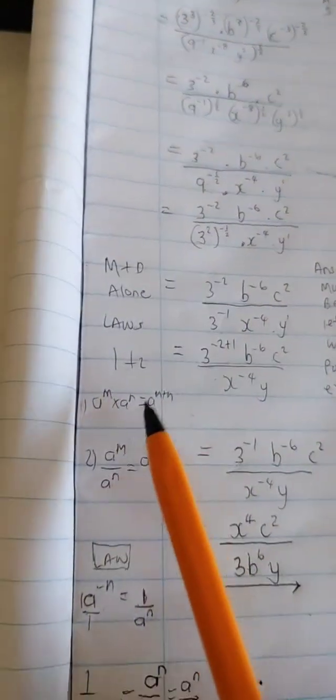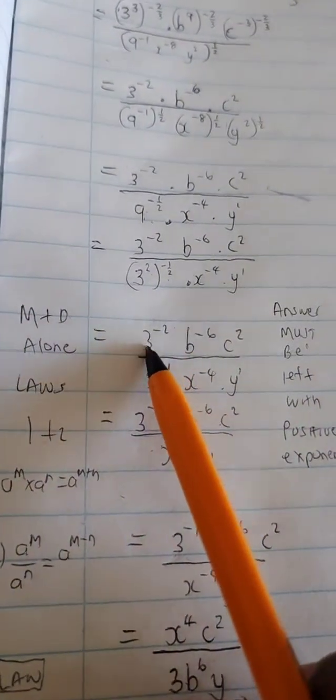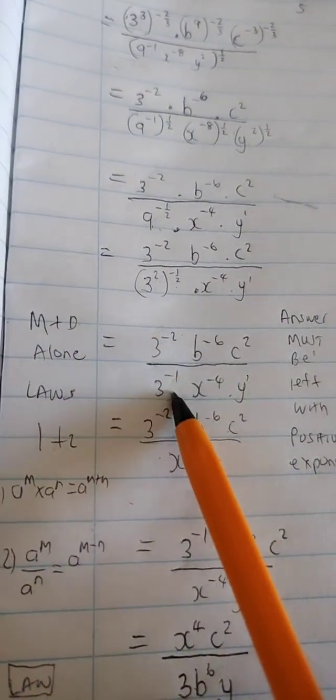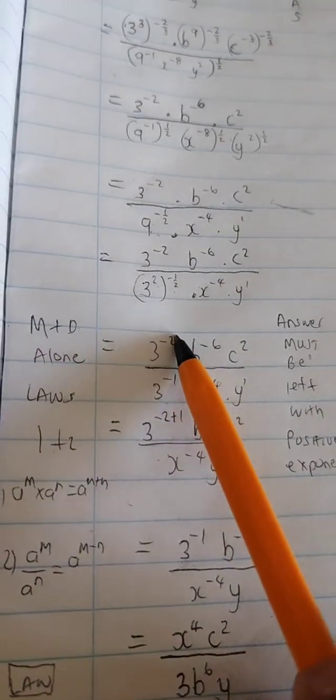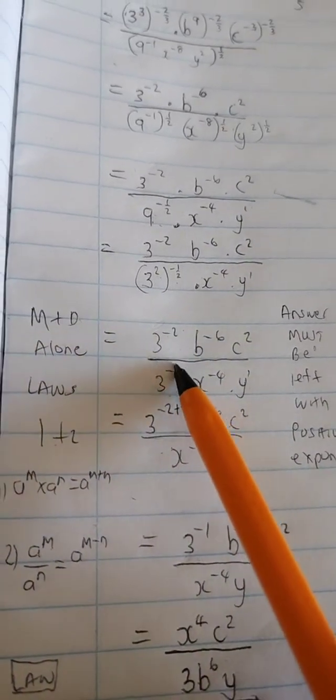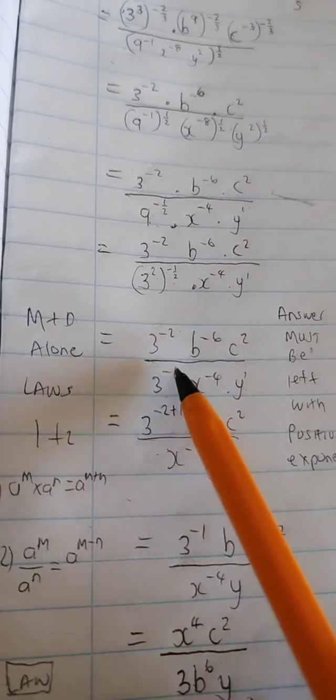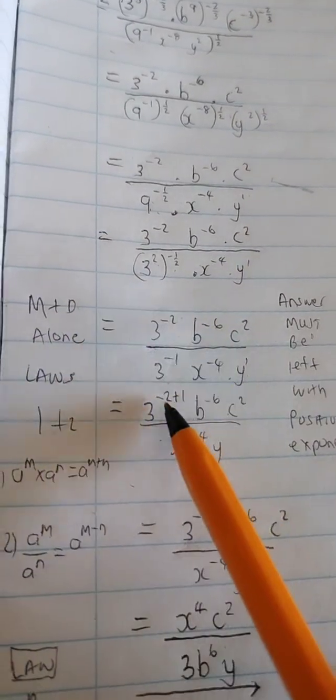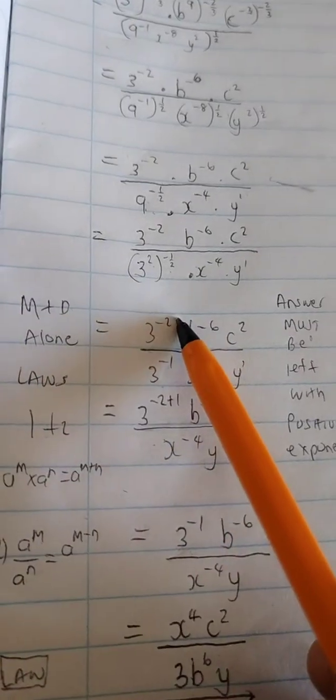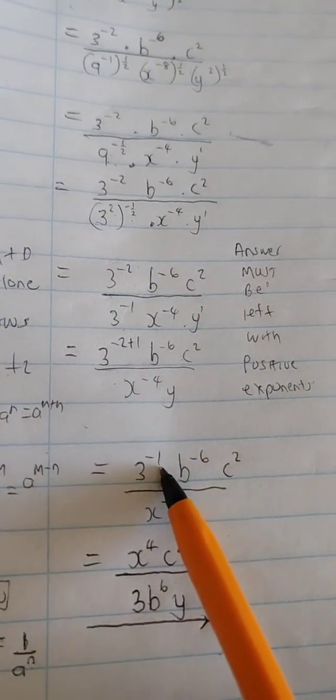But we apply law number 1 and 2 where it's possible. The base 3 and the base 3, we can apply law number 2, division of bases. Keep the base at the top. We change the sign of the base in the denominator. So that's 3 to the power negative 2 plus 1 in the numerator. We get 3 to the power negative 1.